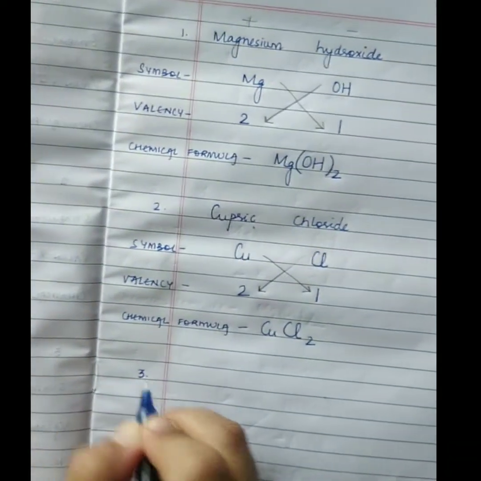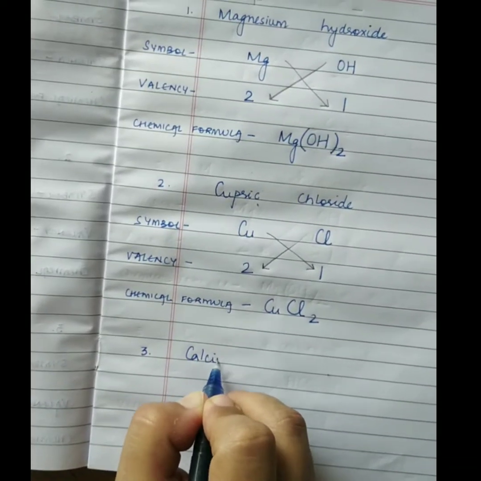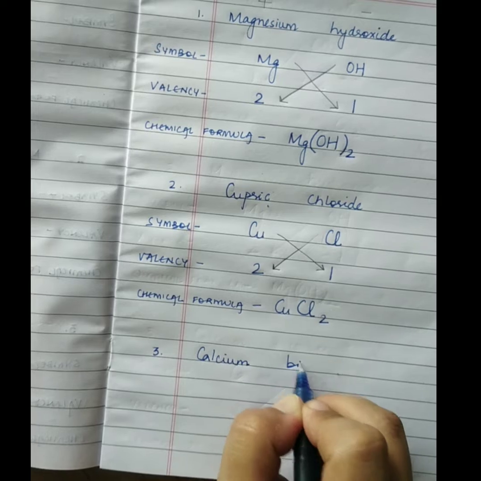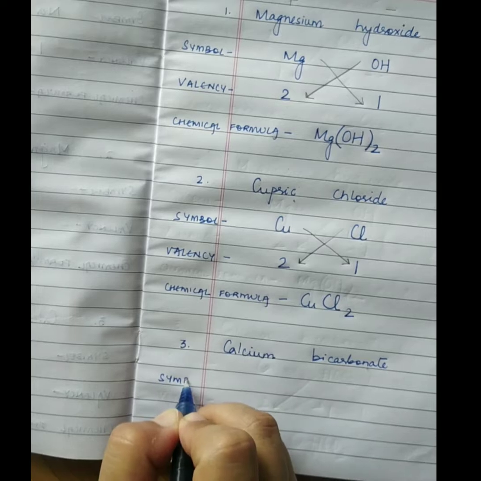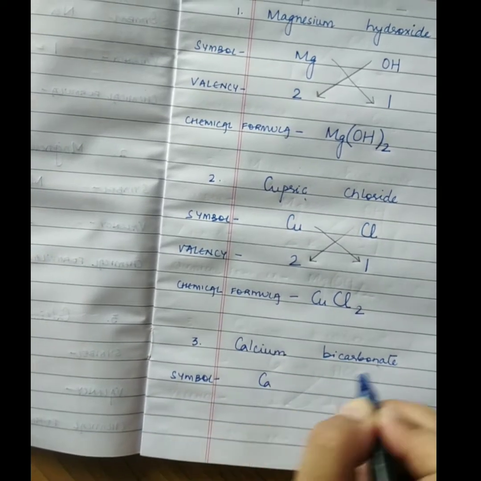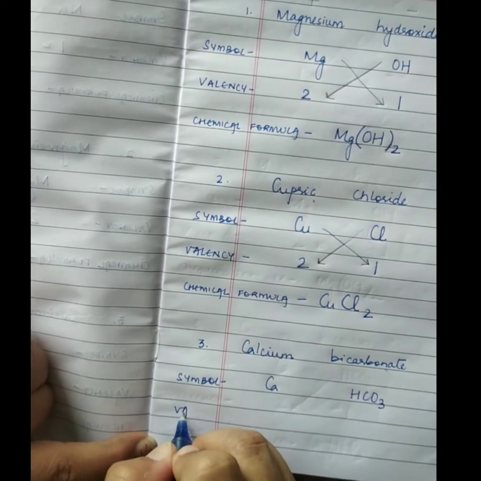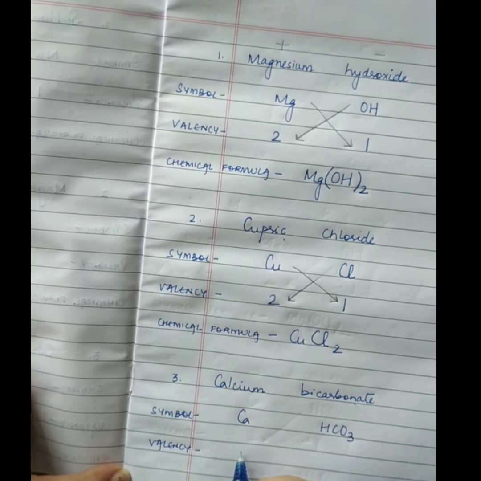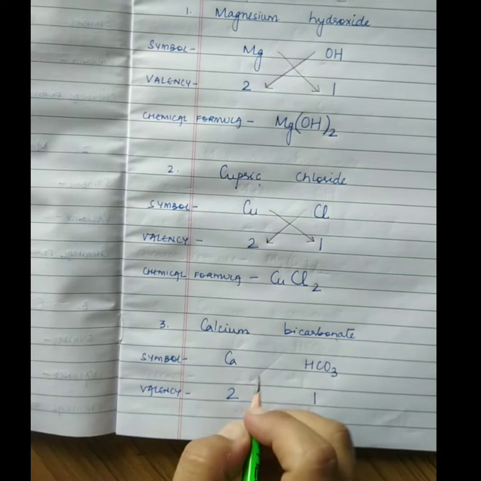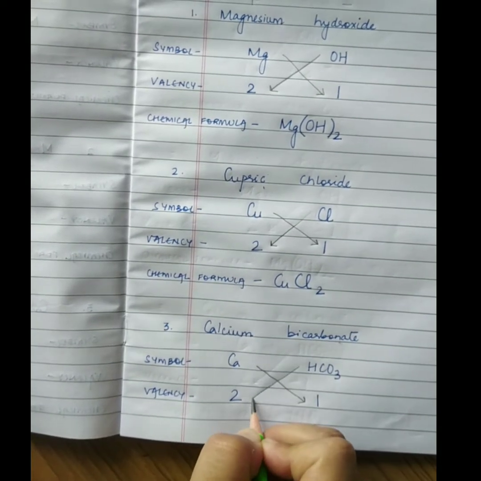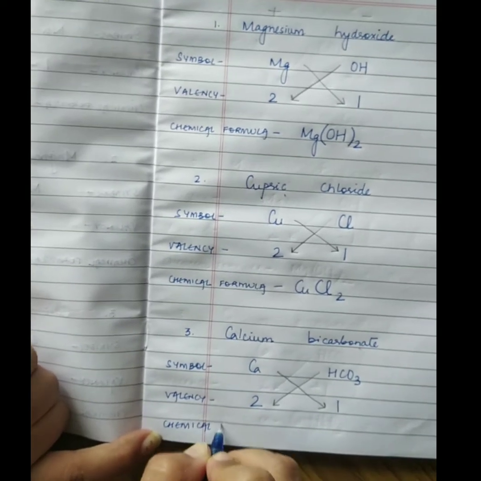Let's do another one so that it becomes easy for you to understand. Calcium bicarbonate. Symbol is Ca, bicarbonate is HCO3. Valency of calcium is 2, bicarbonate is 1. Next step is criss-cross, and then finally the chemical formula.